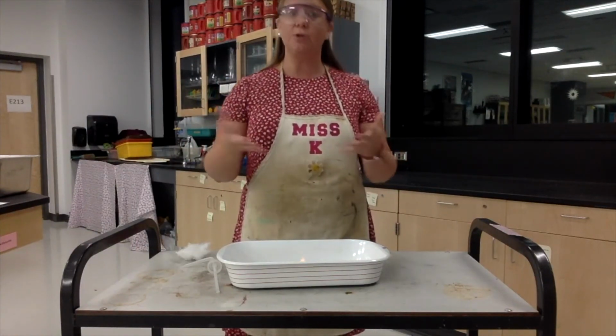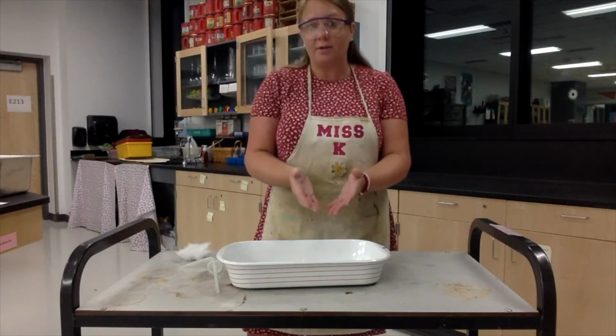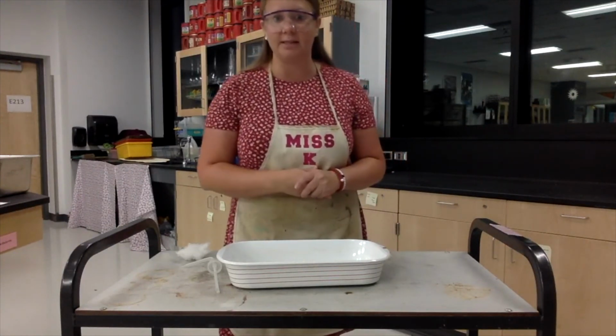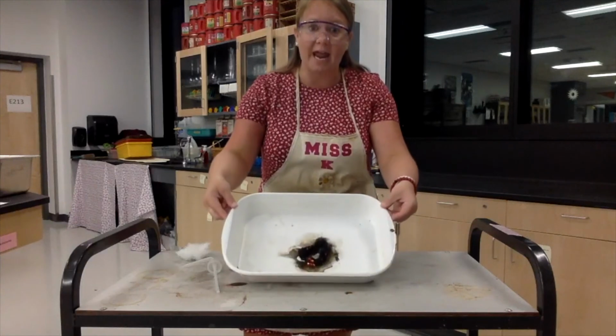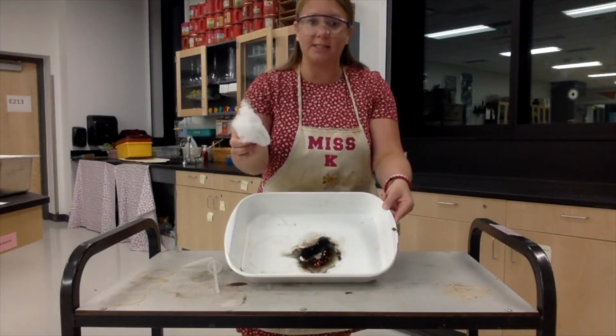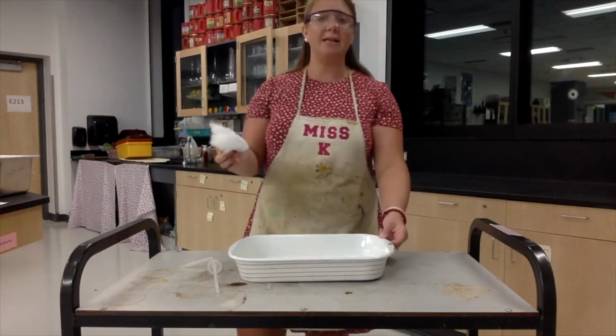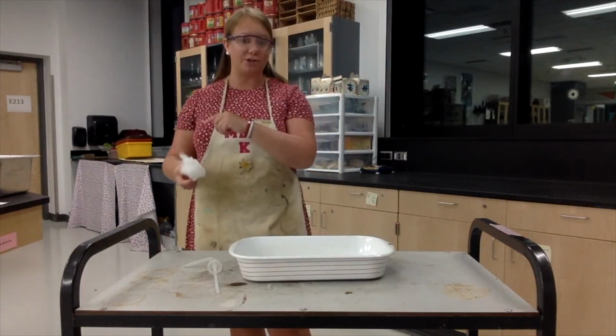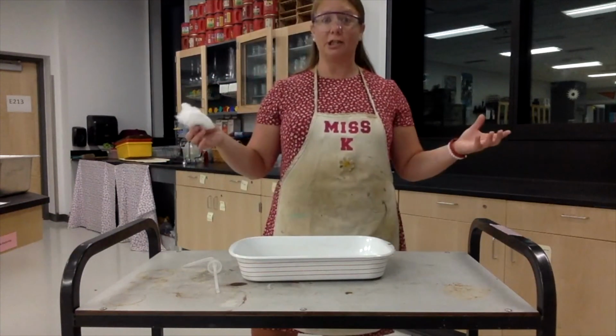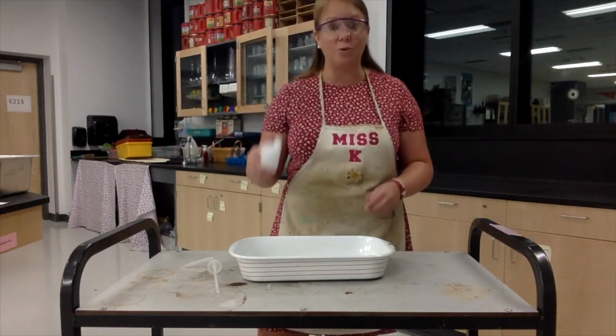So light being produced on its own from the chemical reaction is a sign that it's a chemical change. This new stuff that I have here doesn't look like the stuff that I started with. So that is a sign that this is a chemical change, not just a physical change. Yeah, it looks different, but it looks different because it's a new identity.